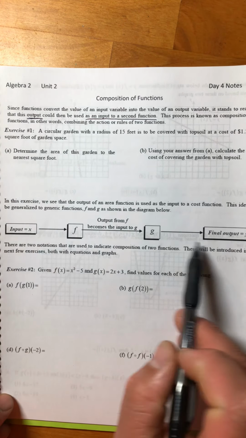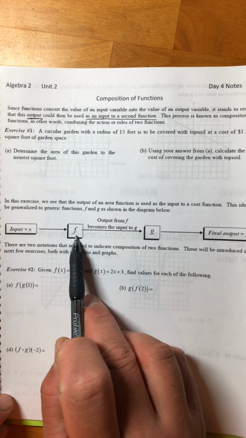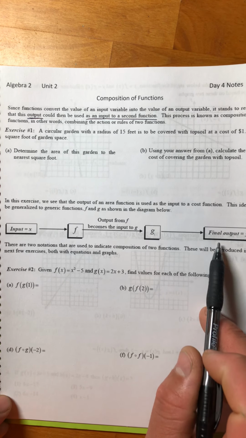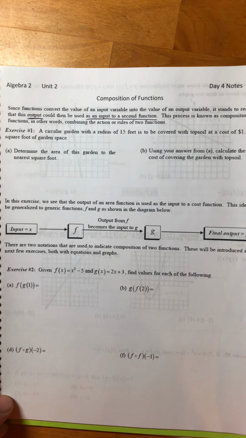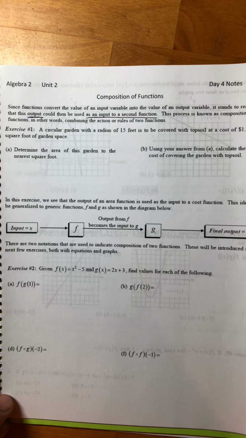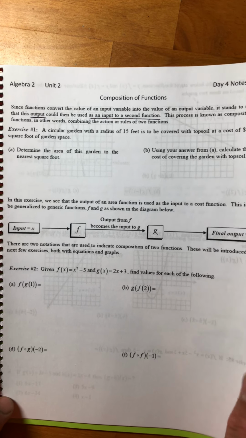All right, this little chart thing, your input, whatever that is, into F, that output becomes the input into G, which gives you your final answer. All right, just the notation's a little bit confusing. Some of you get hung up on that, so try to get past that. We'll see how it is.